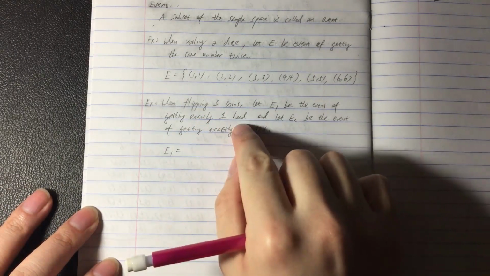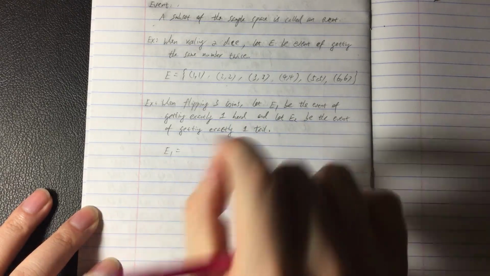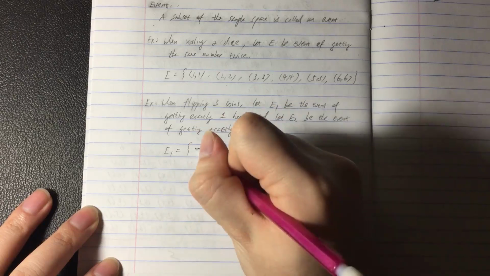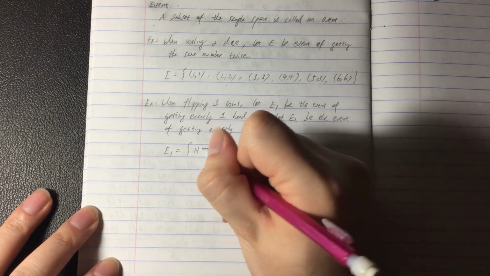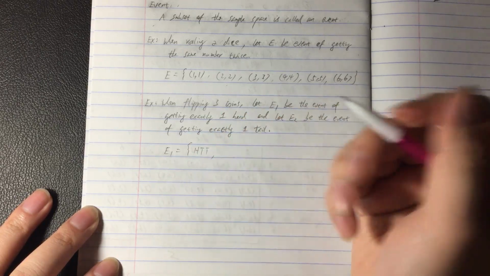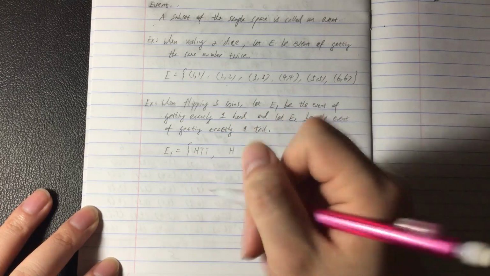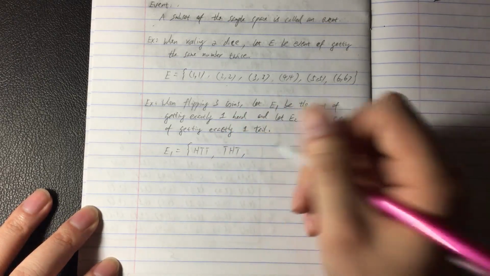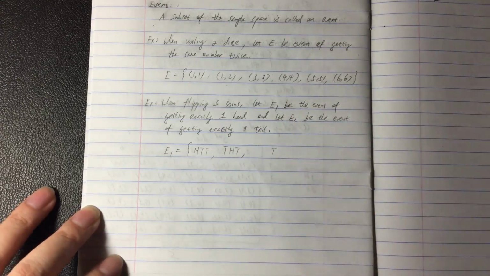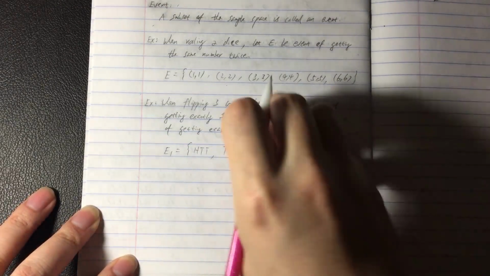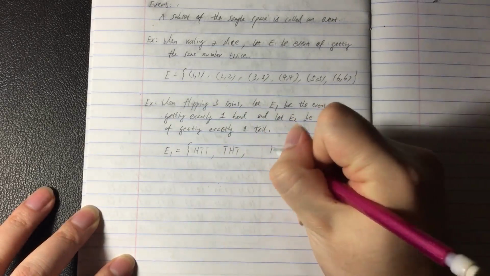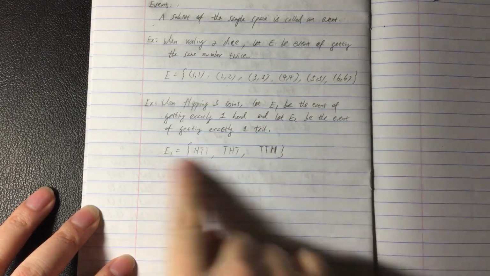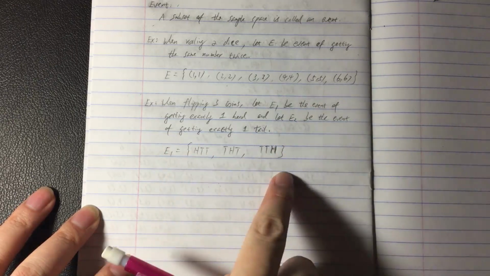Getting exactly 1 head means the head may come from the first coin, the second coin, or the third coin. It's possible that the first coin comes up a head and the second and third come up tails. Or the middle one, the second, comes up a head and the first and third come up tails. Or the last coin comes up a head and the first 2 coins come up tails. That's E1, the event of getting exactly 1 head.